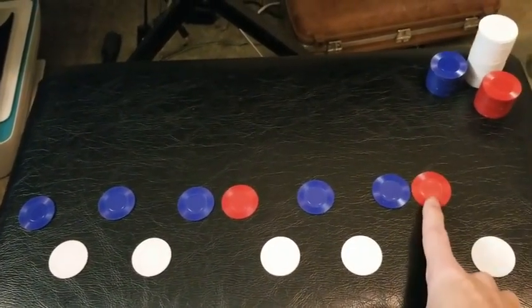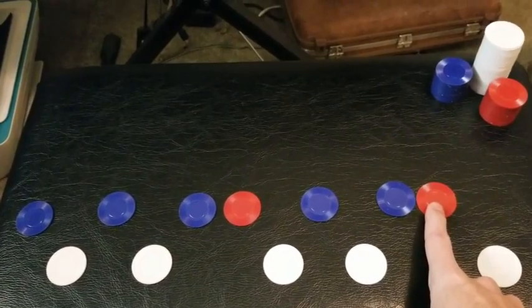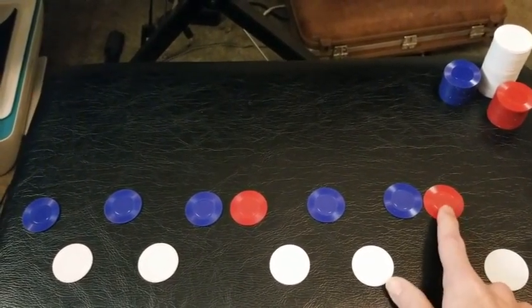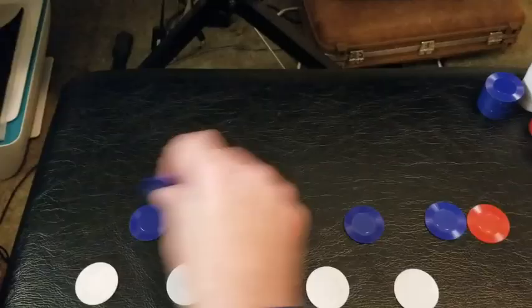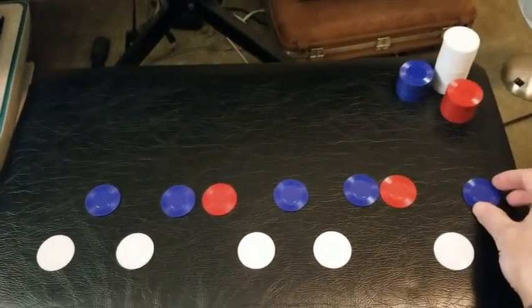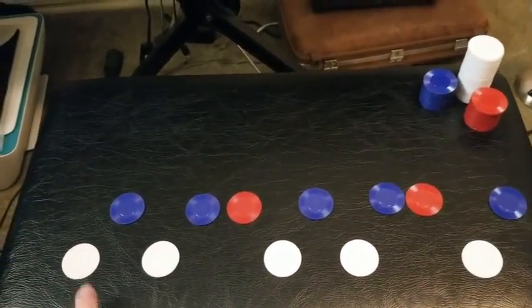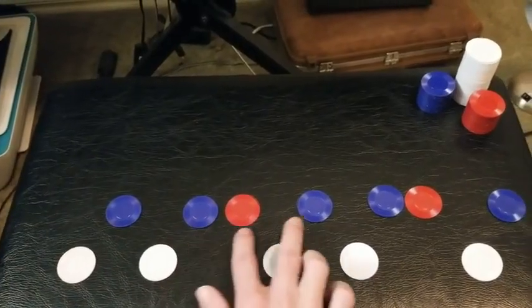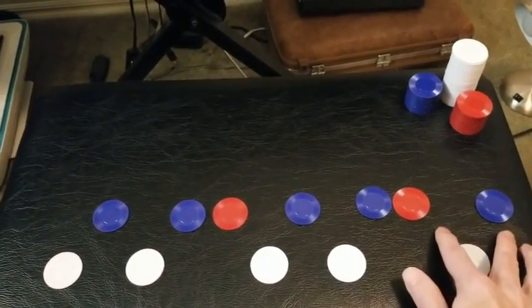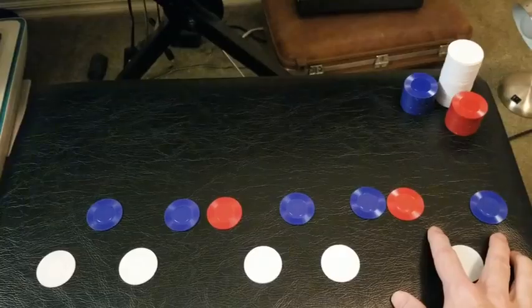And then the final whole step is from F flat back to the octave G flat, like this. So again, we had whole, half, whole, half, whole for our Mixolydian pattern ascending.